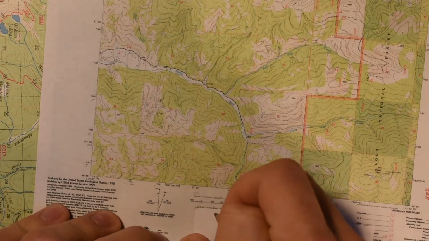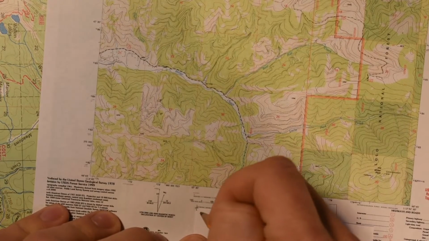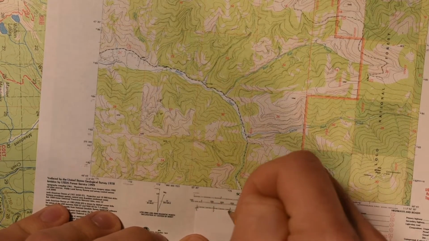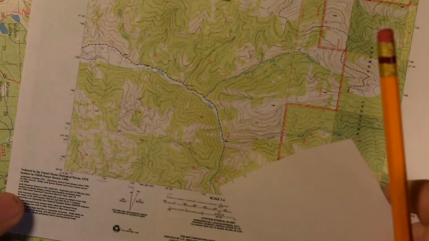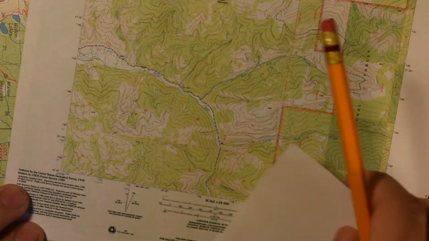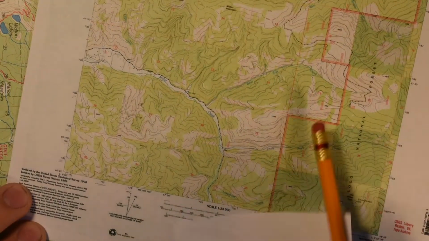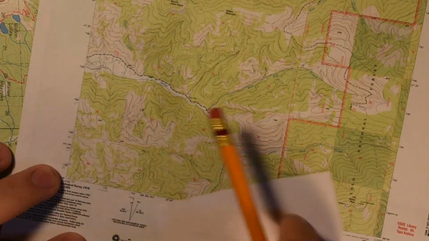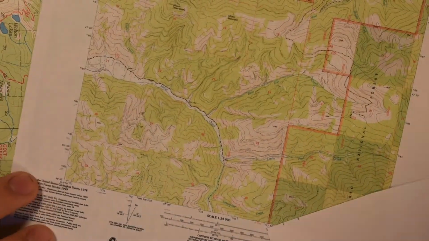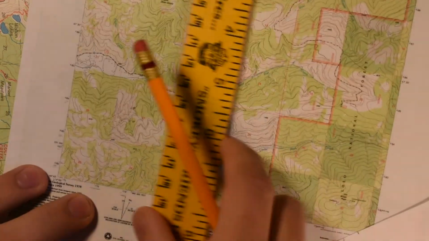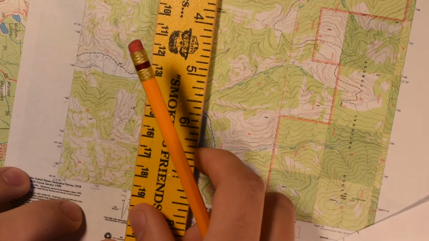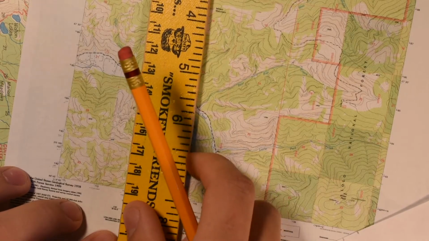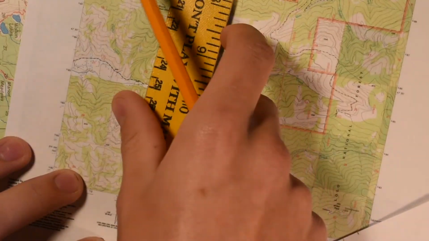You can also go the mediums, but it's not going to be that exact. So we are there, and since it's not quite in the middle, we're going to square this up. This is going to make it a lot easier for us. 73. There, let's actually get a square.